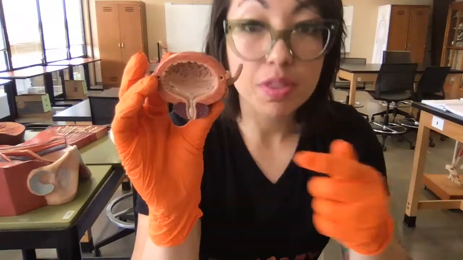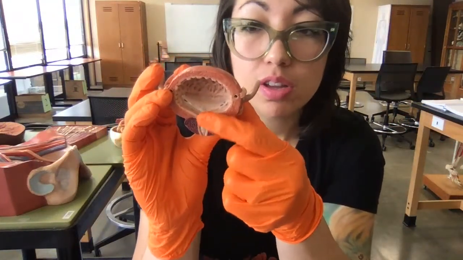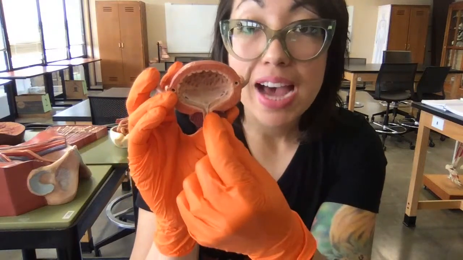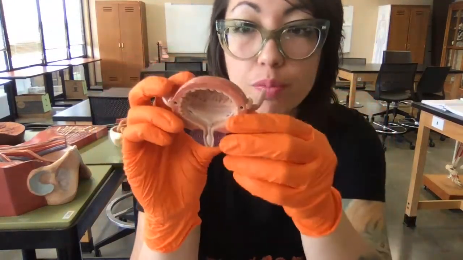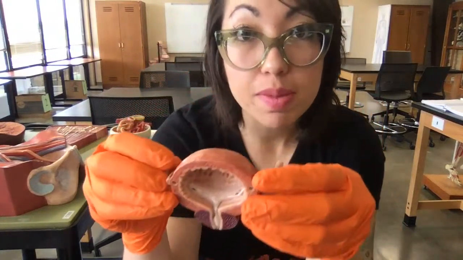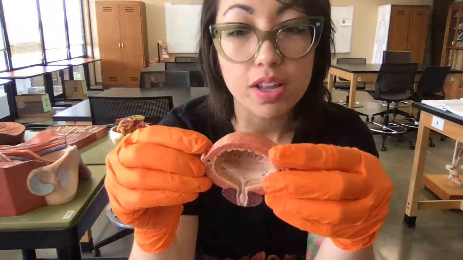The urethra here is this tunnel right here. It is the passageway that connects the urinary bladder to the external genitalia. Based on whether we're looking at males or females, we will have different lengths of the urethra. A female will have a much shorter urethra. A male will have a much longer urethra because it runs the length of the penis, and we will be talking about that when we go over the male reproductive system.